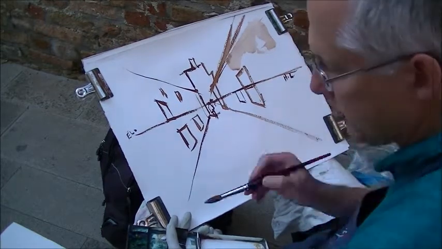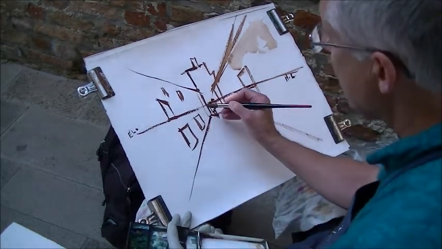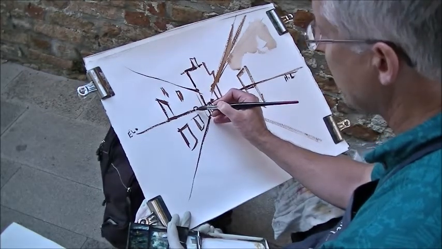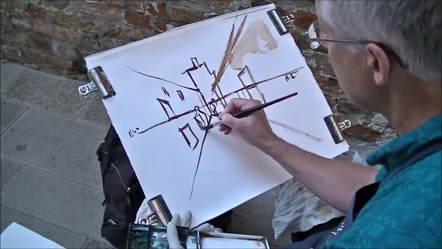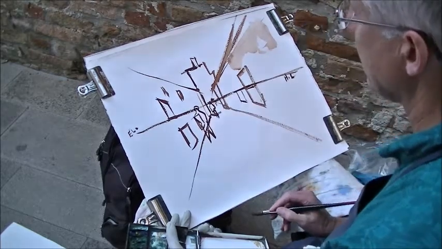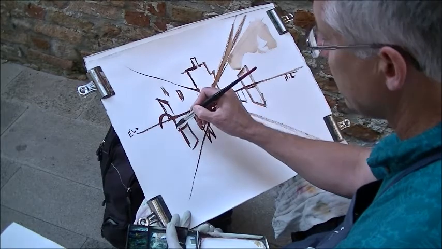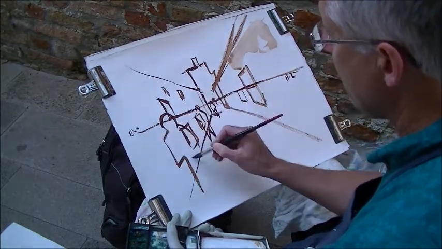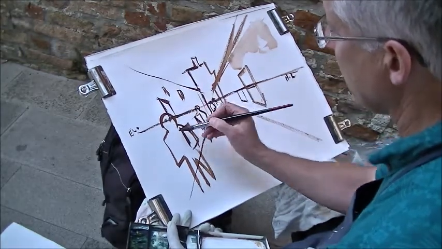As this figure comes closer to you, the head does not drop below that eye level. Their eyes are still on that horizon line. And even as they get much closer to you, their eyes are still on the eye level or the horizon line.